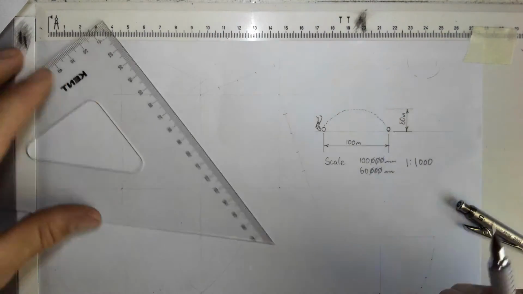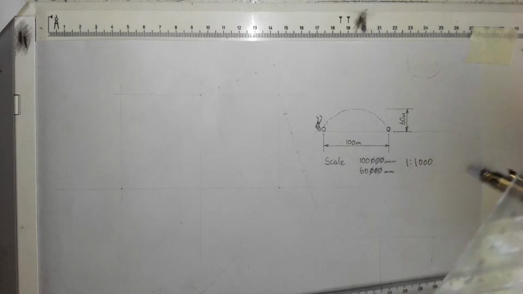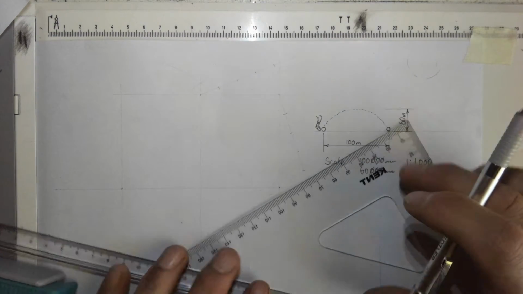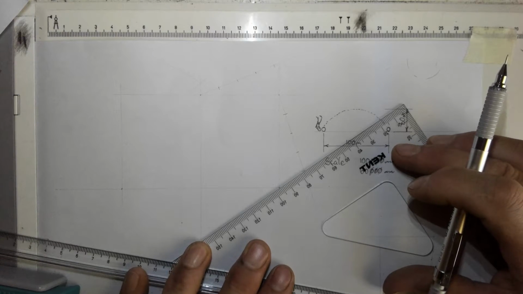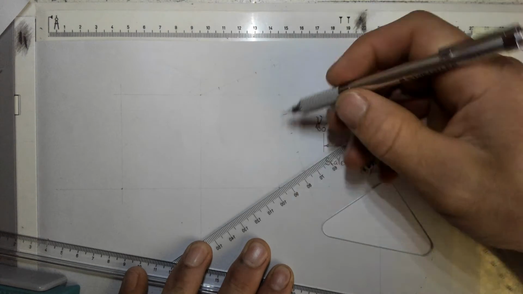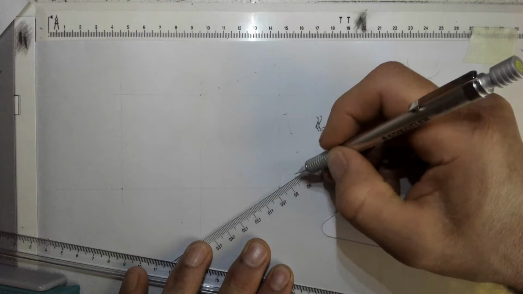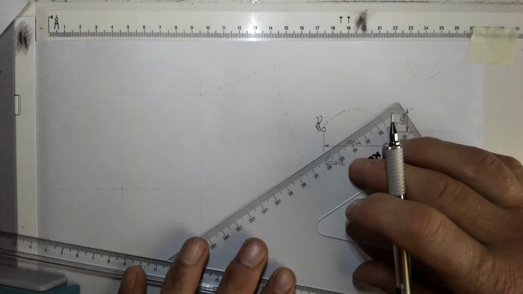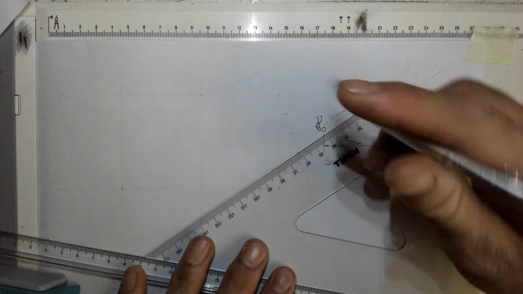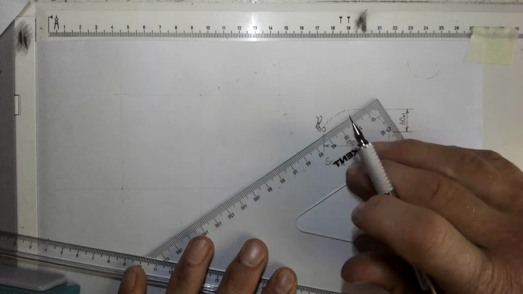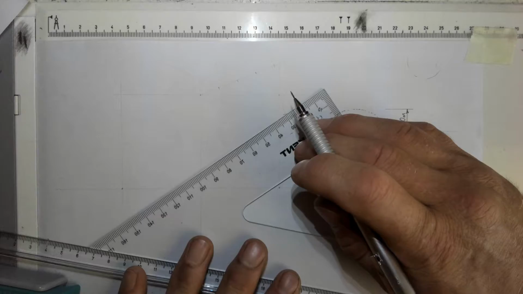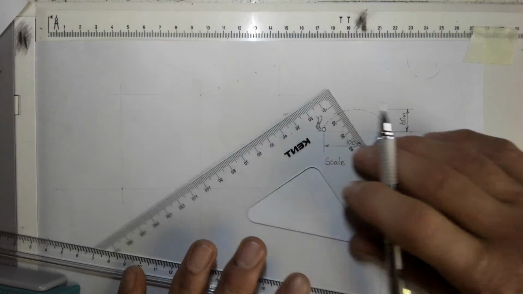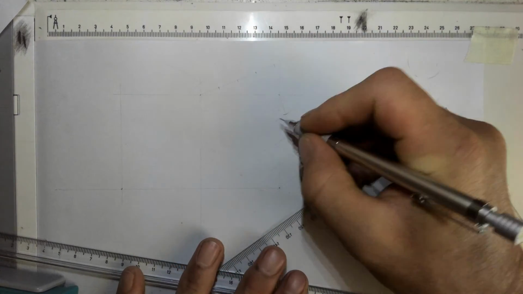Get my 2 set squares, or I'm going to use my parallel ruler on my set square. And I'll line up my last mark with the overall height line there. So that's my last one. Then I'm just going to keep my ruler level so I can slide the set square along and put in all of these. So that's now divided my height into 4 parts.